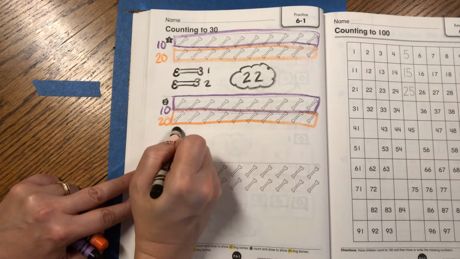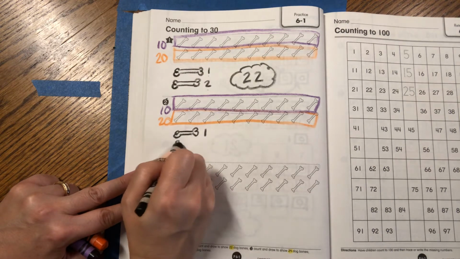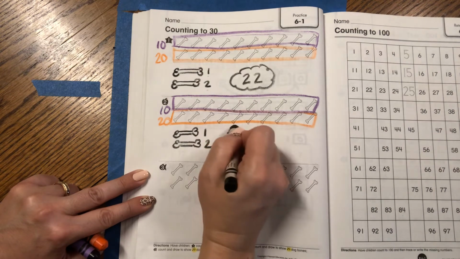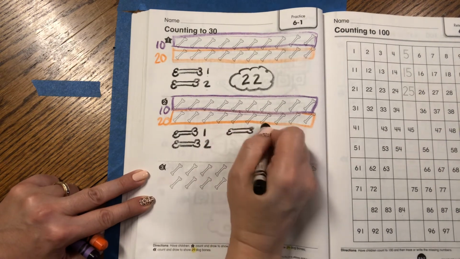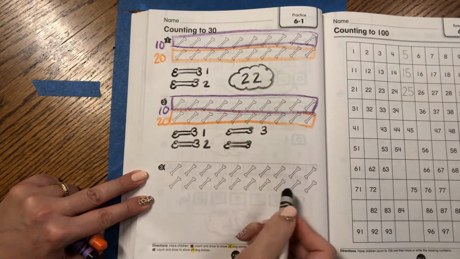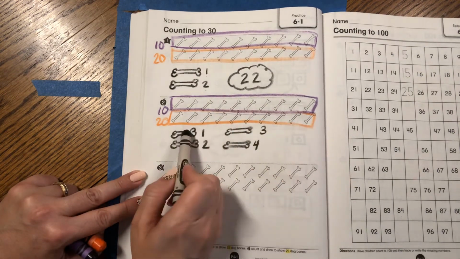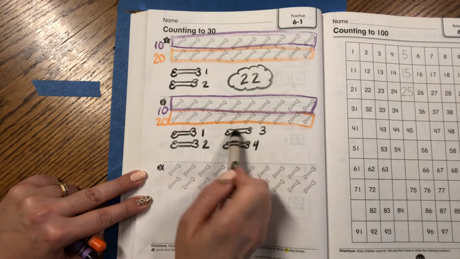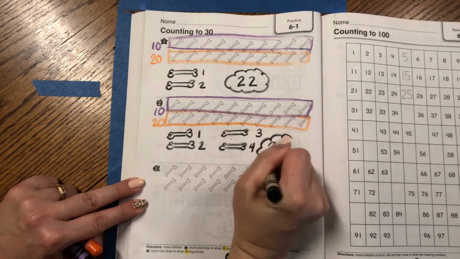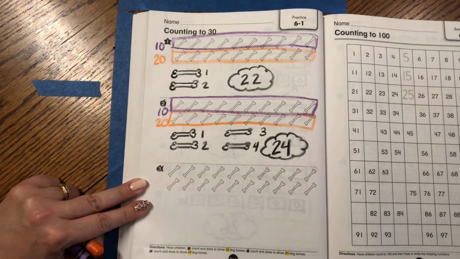Let's draw the bones. 1, 2, 3, just try your best, and 4. Good job. 10, 20, 21, 22, 23, 24. We just built 24. That's right. Let's stop and review really quickly.